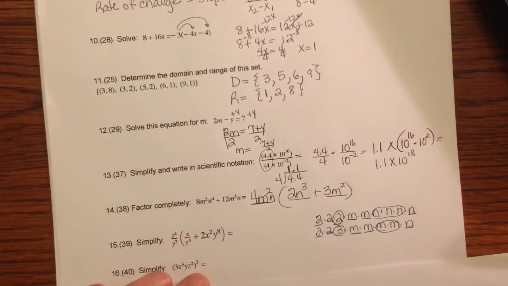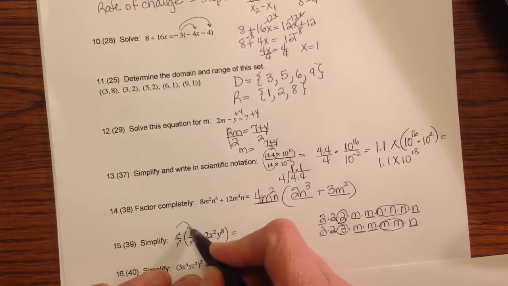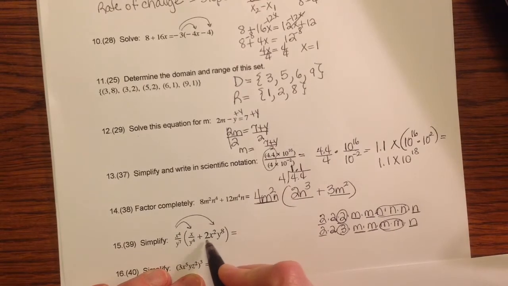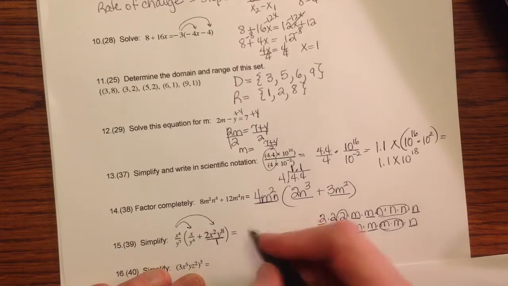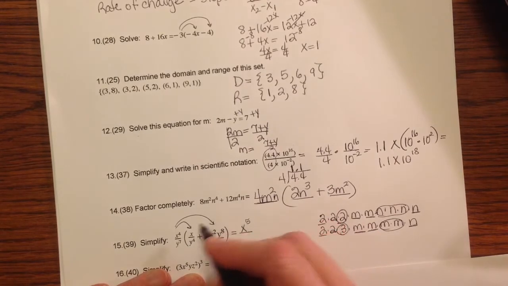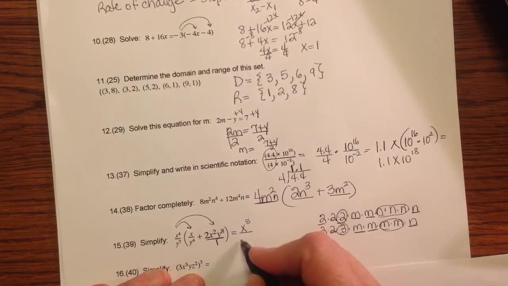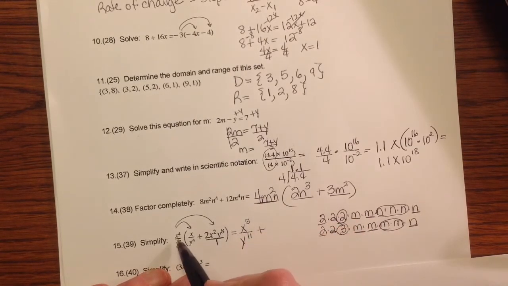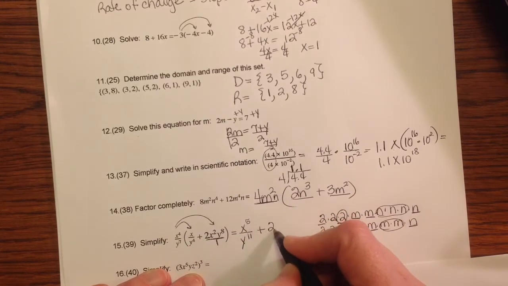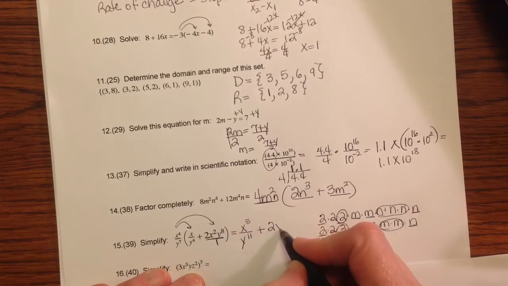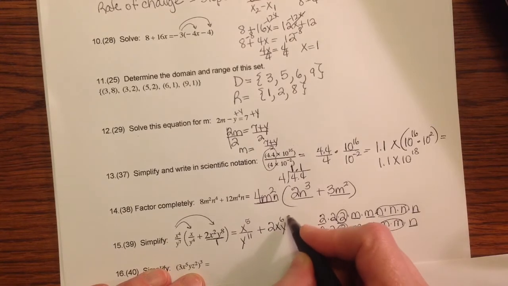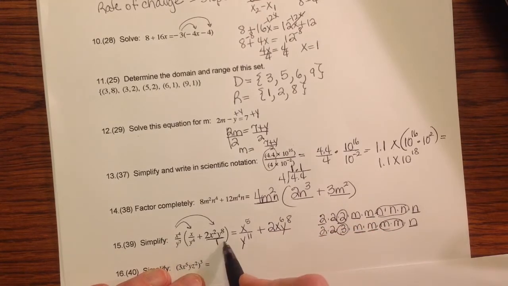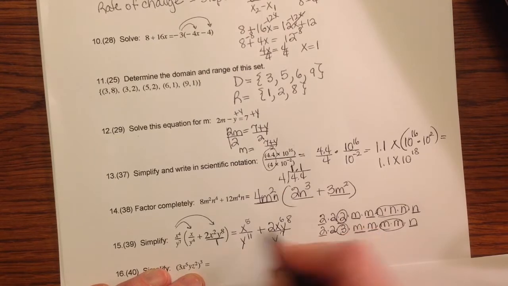Number 15, we're going to distribute, and then we'll do some cleanup if we can. Now let's go ahead and put a 1 under this. We've got x to the fourth times x, so we'd have 5 x's on top. And y to the seventh times y to the fourth is 11 y's on the bottom. And then the second one, we've got a 2 and 1 over here, so I'm just going to go ahead and put a 2. And then 6 x's on top, and 8 y's on top, and then 7 y's on the bottom. 7 y to the 7th over 1 times 1, which is y to the 7th.